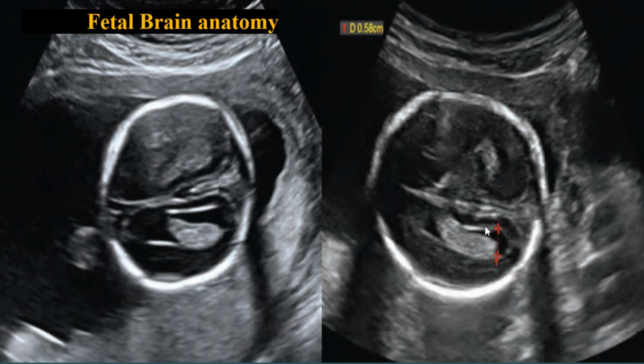And here we can see the normal measurement of the lateral ventricles, and this axial image of the fetal head during the second trimester demonstrates the technique for measuring the lateral ventricles. The width of the atrium of the ventricle is measured near the posterior aspect of the choroid plexus, and this measurement is about 5.8 mm, and this is considered normal, and its upper limit is about 10 mm.